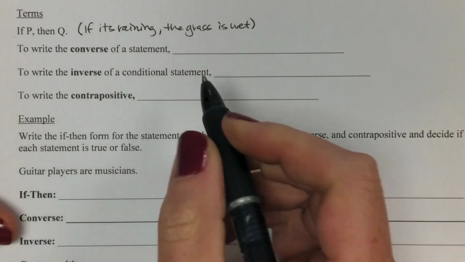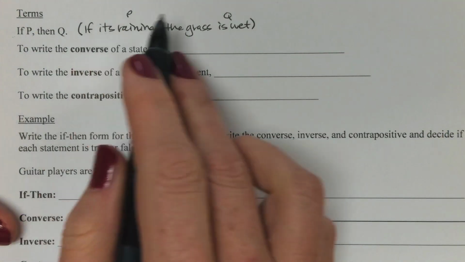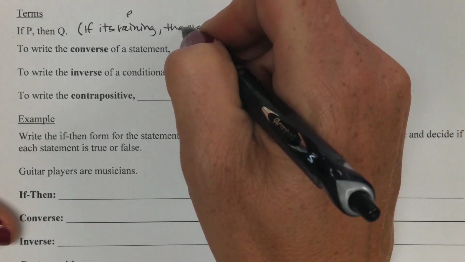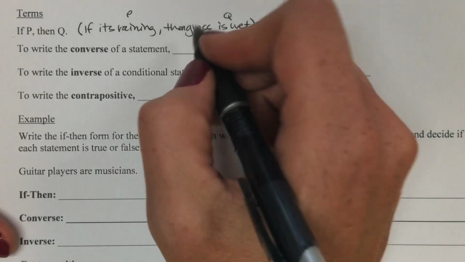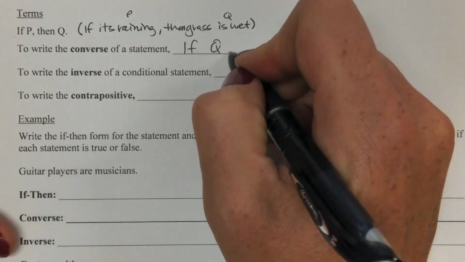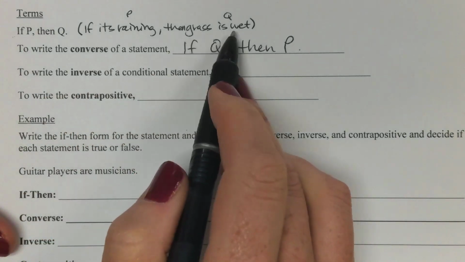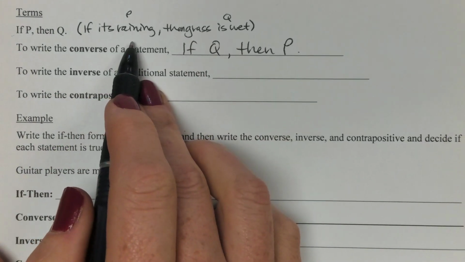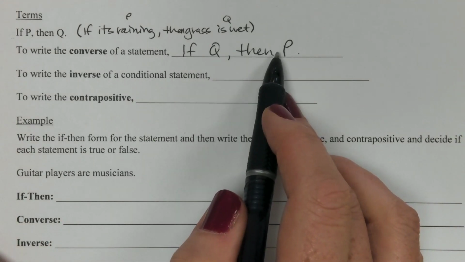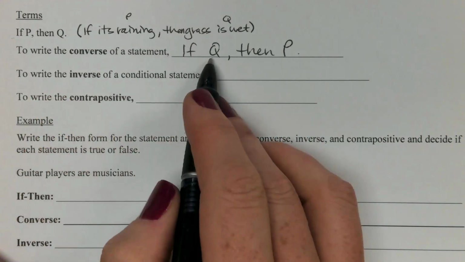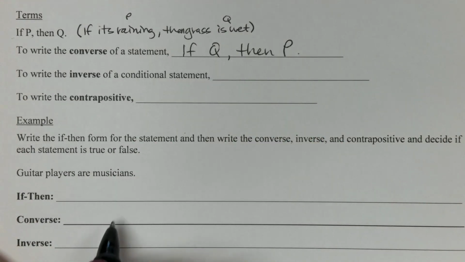That could be my sentence. So this is our P, this is our Q. So if P, then Q. The converse of that statement flips them, so it's if Q, then P. With our example, it would be if the grass is wet, then it's raining. Not necessarily a true statement, because I could just have the sprinklers on. But converse just flips them around, flips the hypothesis and the conclusion.